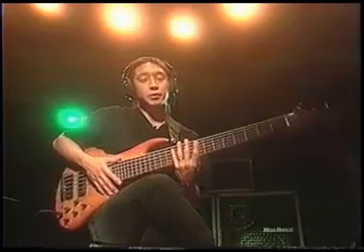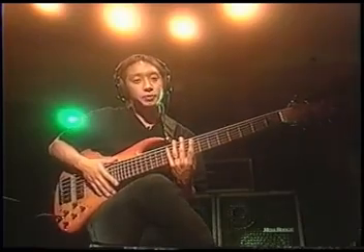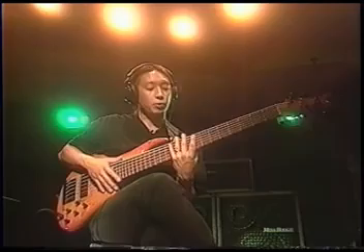What I'd like to do now is just apply the patterns that I've shown you to a blues progression in the key of C for 4 courses.